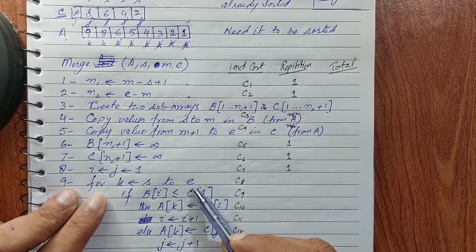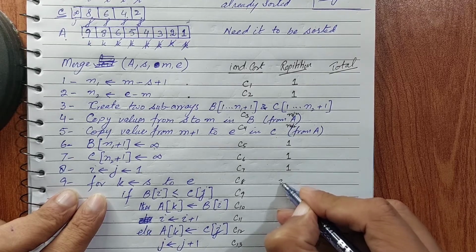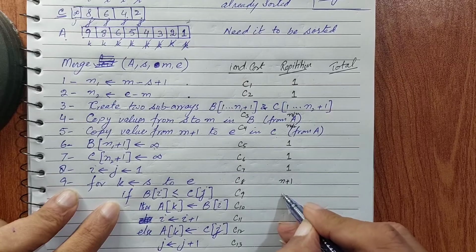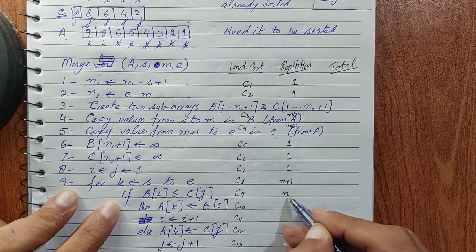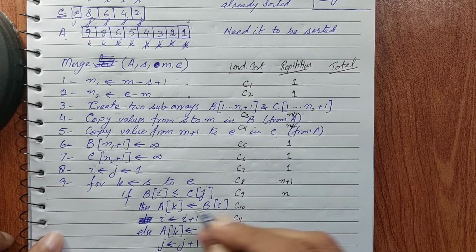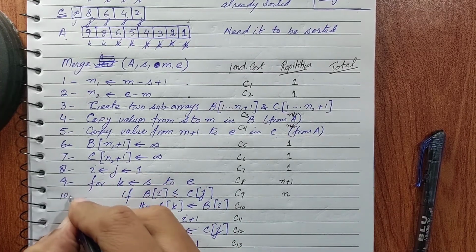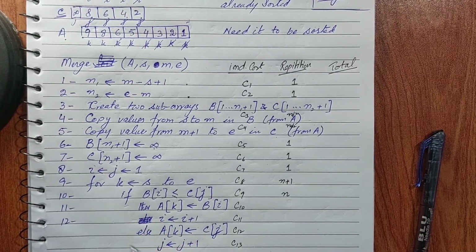So if we consider our array of size n, this is going to be n plus 1. So this is going to be n times for true and 1 time for false. This is going to be executed for the true times of line number 9. So if we go to lines 10, 11, 12, 13, and 14.